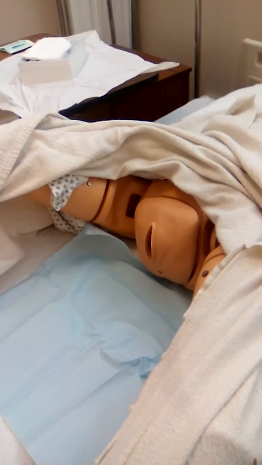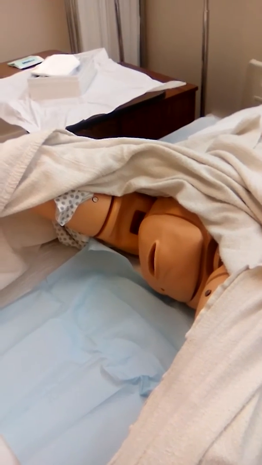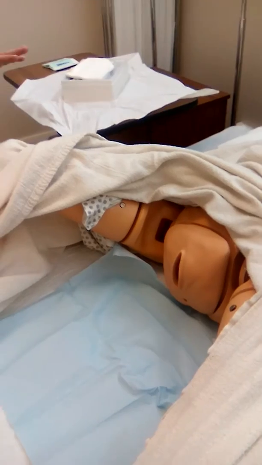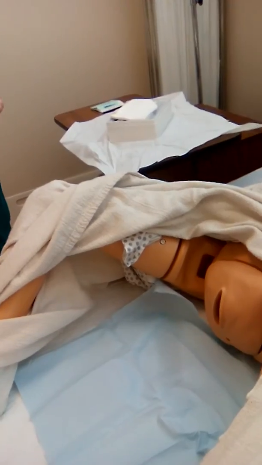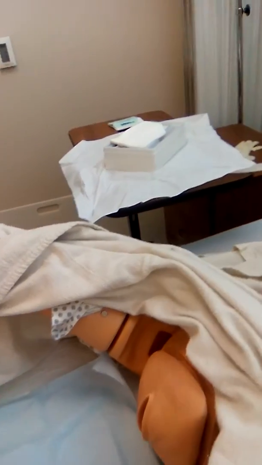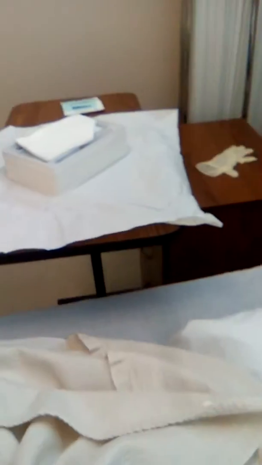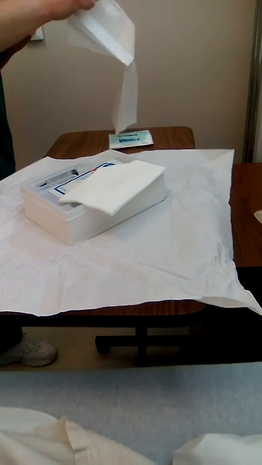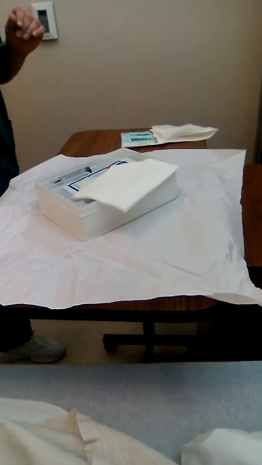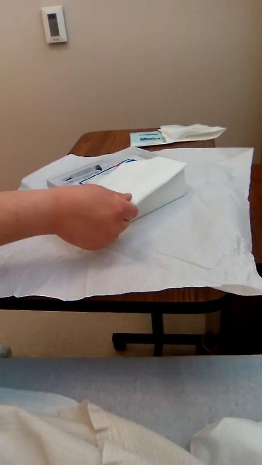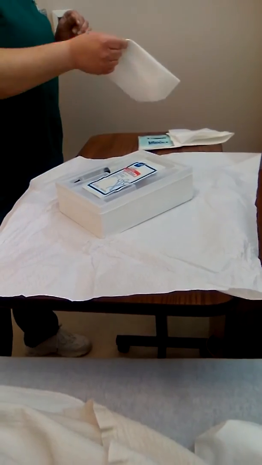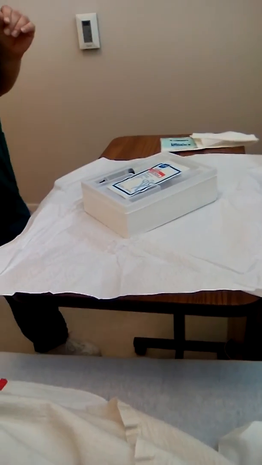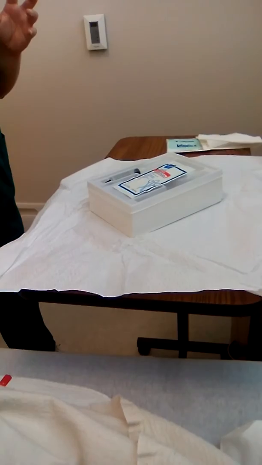I would not have taken my eyes off of my sterile field at all in this process. I will grab my white prints. I have two. I will dispose of these. I will then apply my sterile gloves.